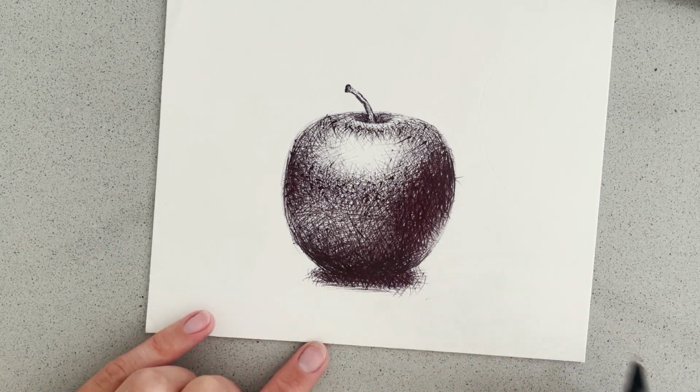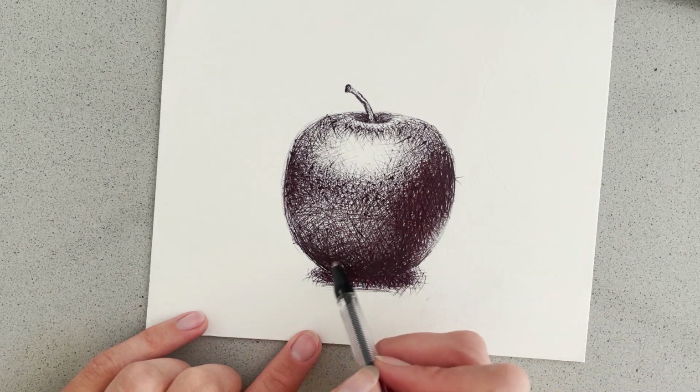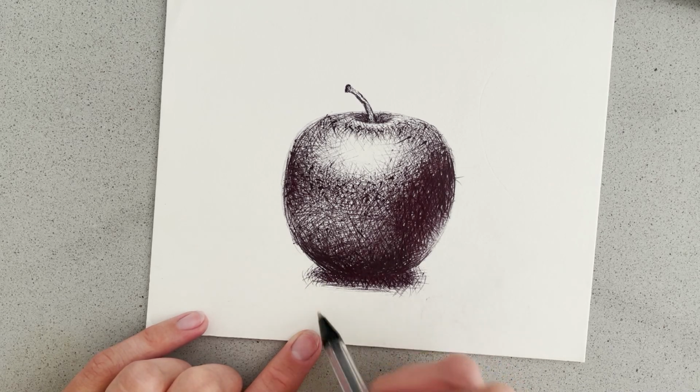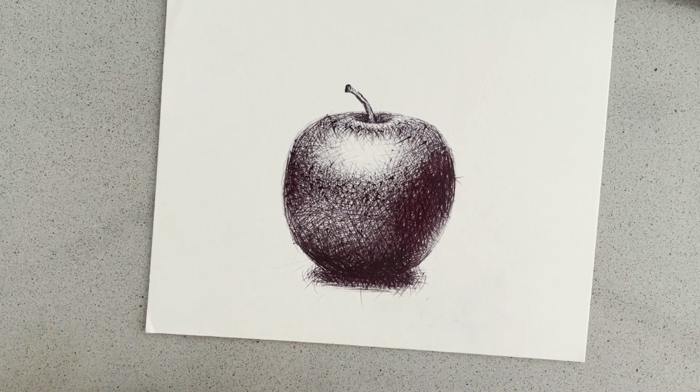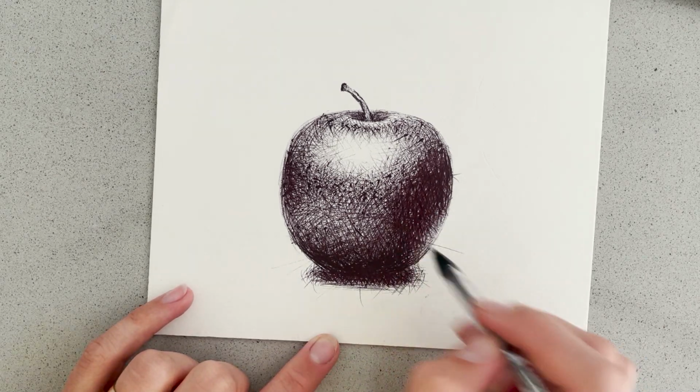You may decide that you want to stop at this point, or you may decide to add some really creative marks in. Some people have these marks there as they go. I always add mine in at the end because I just can't help but control my drawings, and I like to add that creative element at the end.